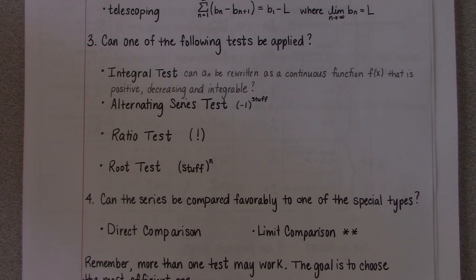The ratio test can be used a good bit of the time. Remember, that's how we prove or find the radius of convergence or find the interval of convergence. We always use the ratio test on those functions. But factorials, anytime you see a factorial, the ratio test should be your go-to, okay?